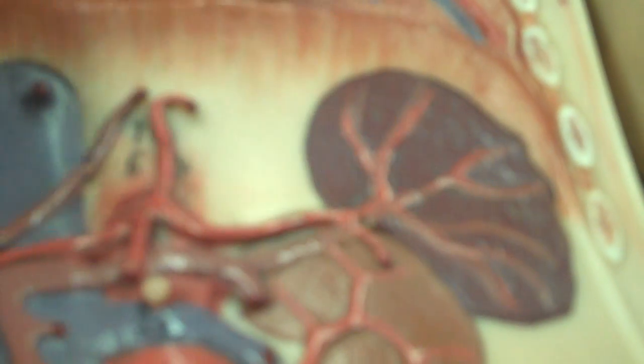Next is the splenic artery. So back up here to the celiac trunk. The splenic artery is the one that goes out the left side to the spleen. Back to the celiac trunk, the one going out the right side is the hepatic artery going to the liver.